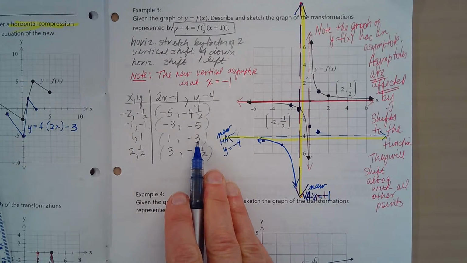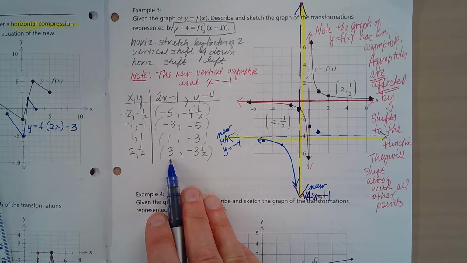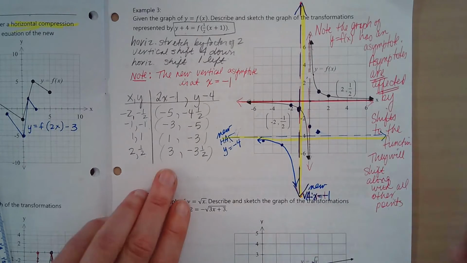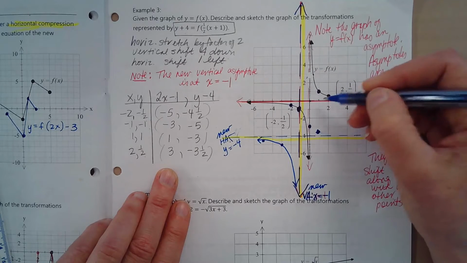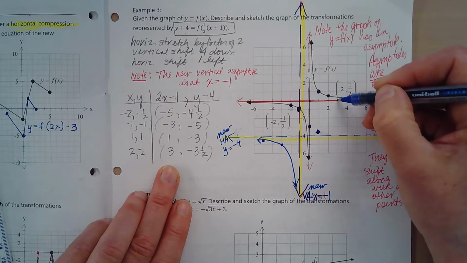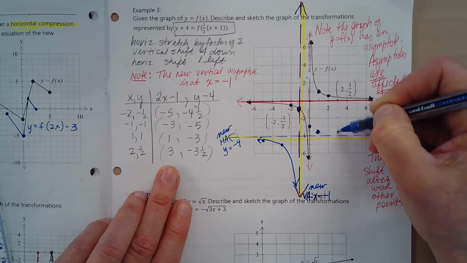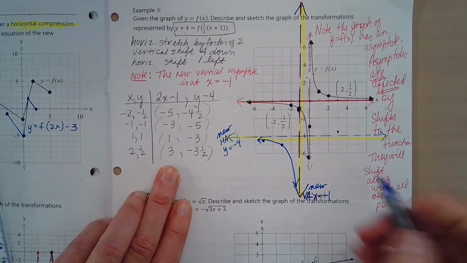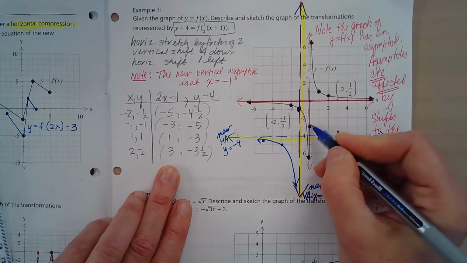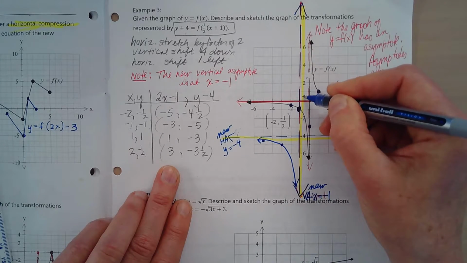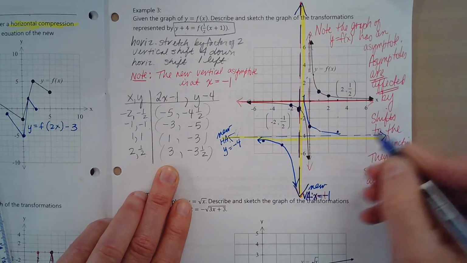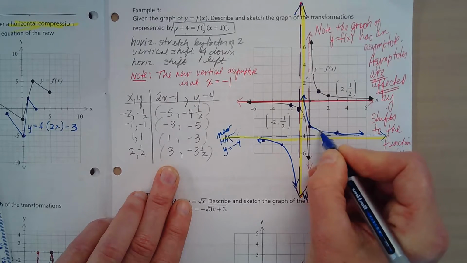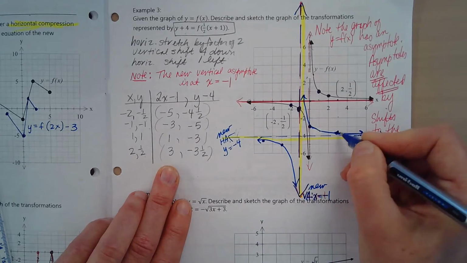This one? 2 times 2 is 4. 4 minus 1 is 3, right? Oh, I see. 1, 2, 3. 3, 1, 2, 3.5 here. Okay, gotcha. This one's good though, right? Okay. So here are my asymptotes, right? Here are my 2 points. Sorry. This was very messy, this one.